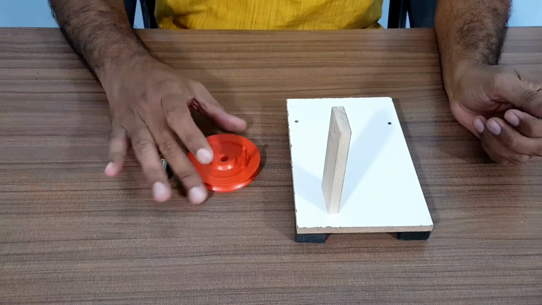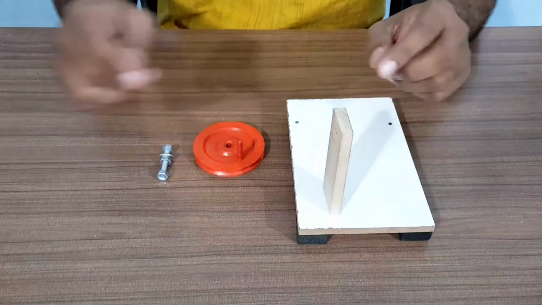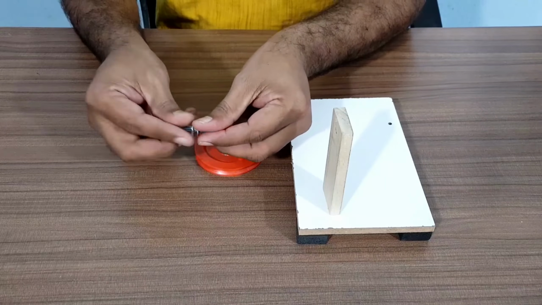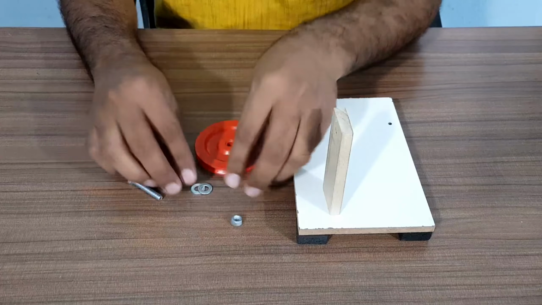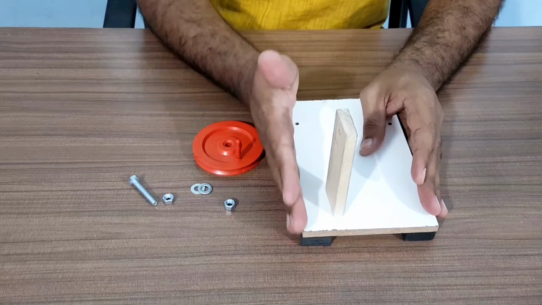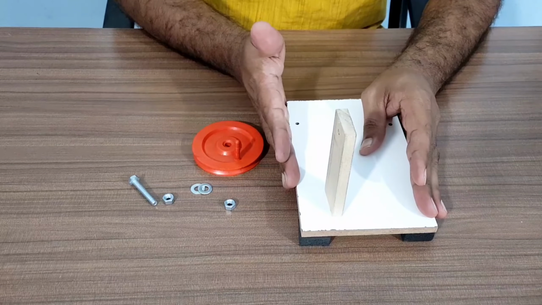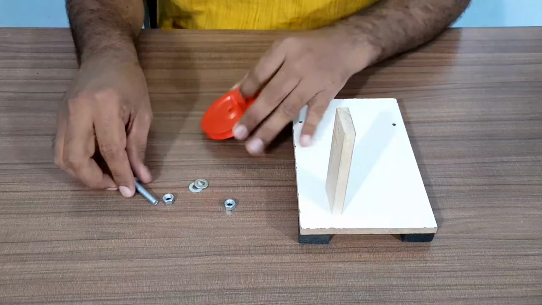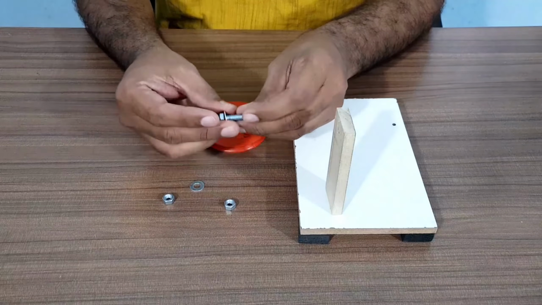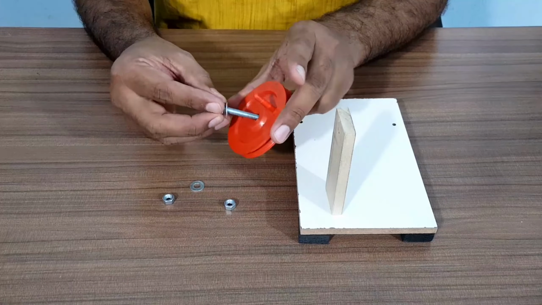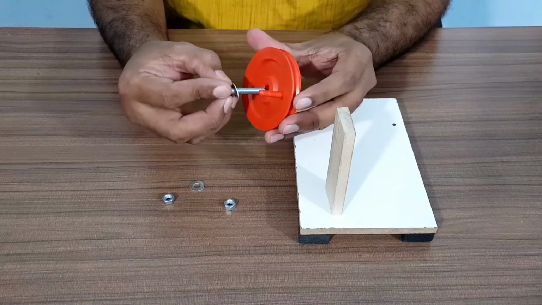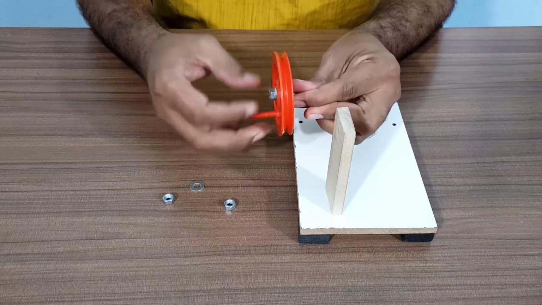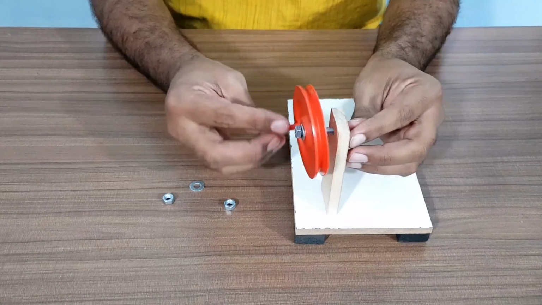In this step we have to fix this pulley with handle with this batten. So remove the nut from the bolt and washers. This is the outer edge of the board. This handle will come on the outer edge. So first of all, insert one washer in the bolt. Then insert this bolt from this handle side like this. So the handle is on this side and we are going to fix this here in this way.